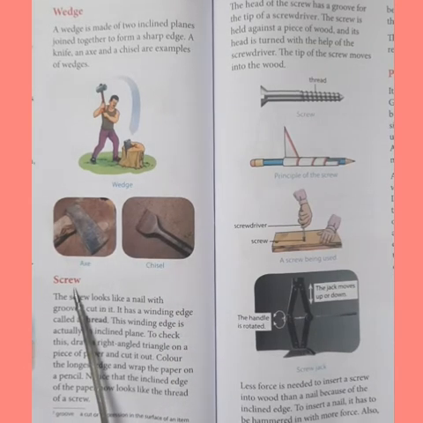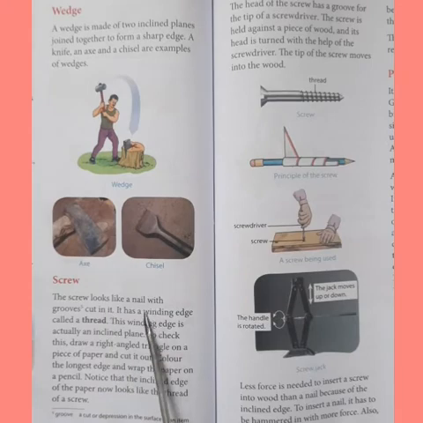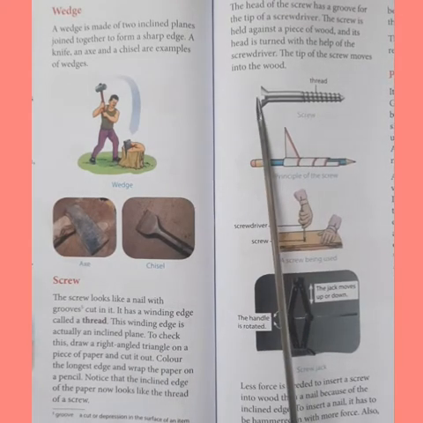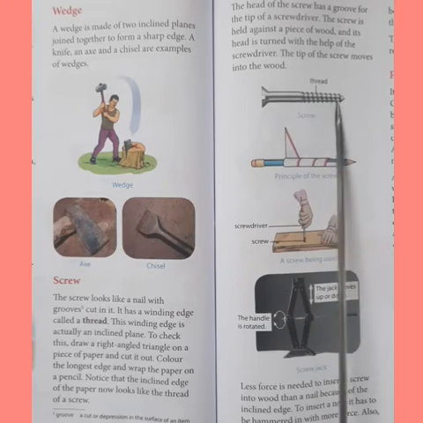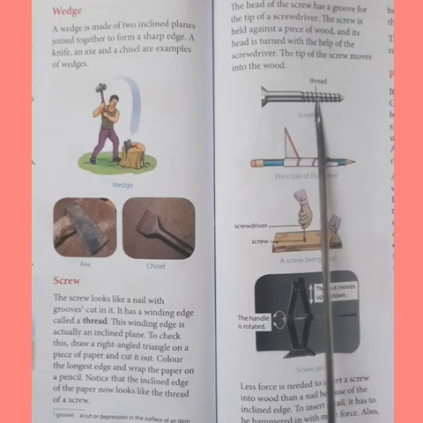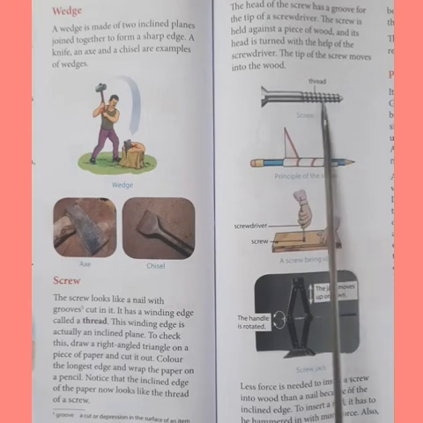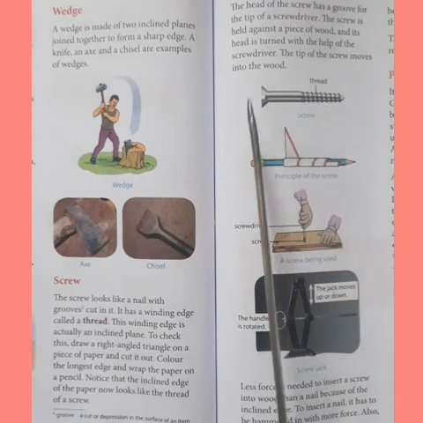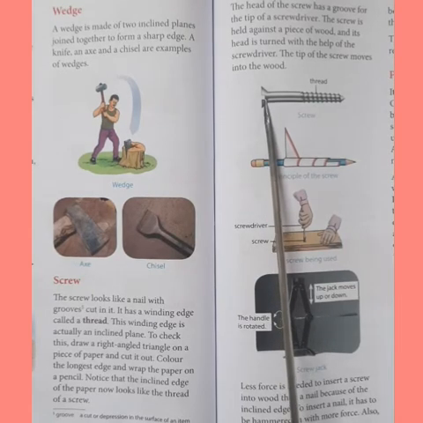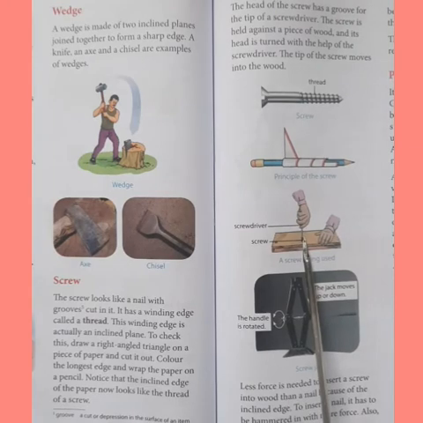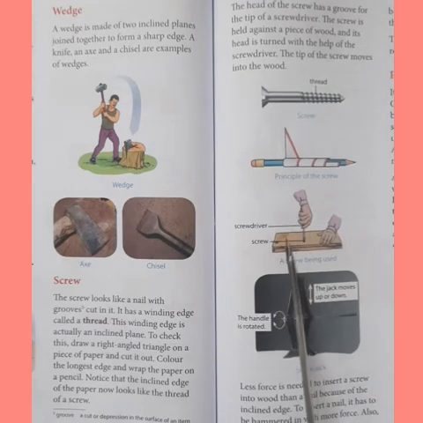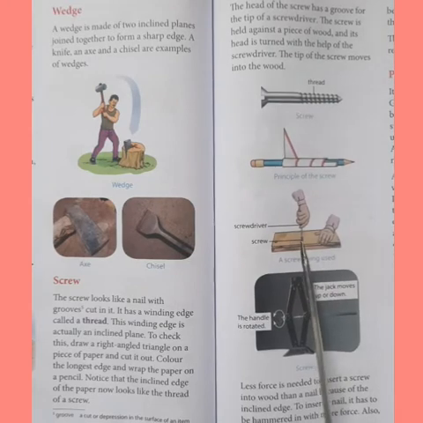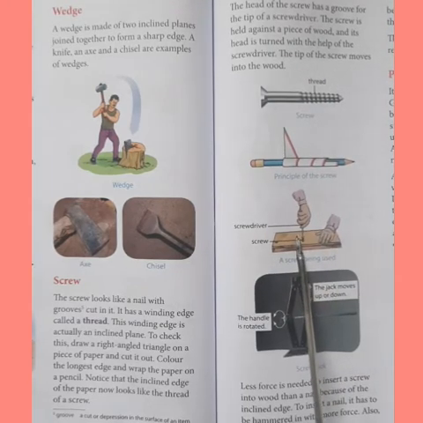So coming to the screw. All have seen a screw. A screw looks like a nail with grooves, or a cut or depression-like thing. It has a winding edge called the thread. This winding edge is actually an inclined plane. The head of the screw has a groove for the tip of a screwdriver. The screwdriver fits into this groove and the screw is held against a piece of wood and its head is turned with the help of a screwdriver. The tip of the screw moves into the wood.